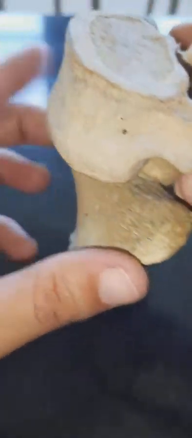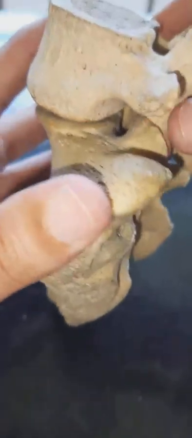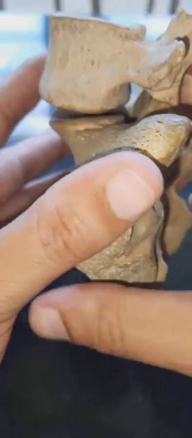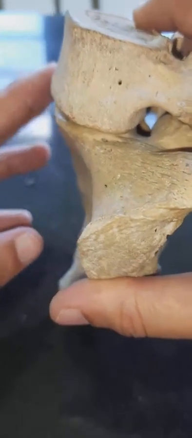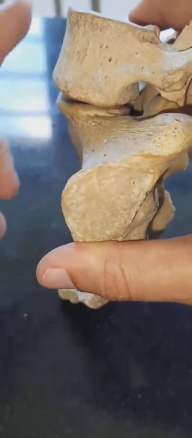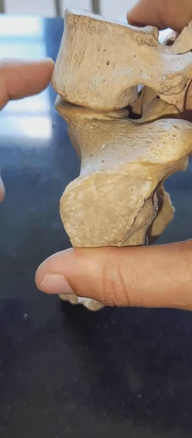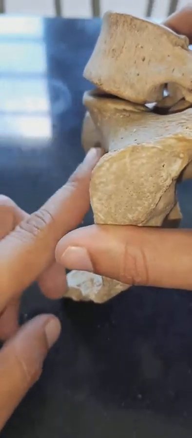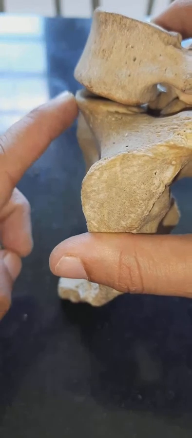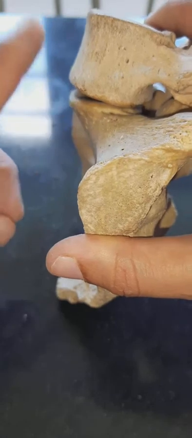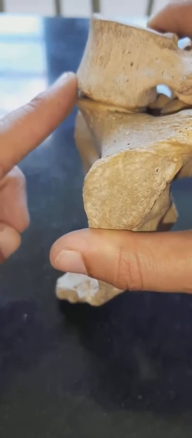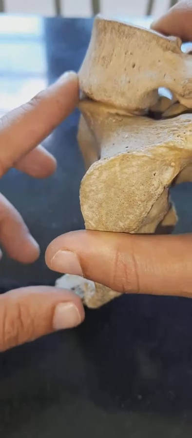This is the fifth lumbar vertebra, and now I am articulating it with the sacrum. Here you can nicely appreciate the articulation between the fifth lumbar vertebra and the sacrum. Because the height of the anterior surface of the body is more as compared to the posterior surface, you can see in the articulation an angle is formed between the fifth lumbar and the body of the sacrum. This is called the lumbosacral angle. This is about 120 degrees.